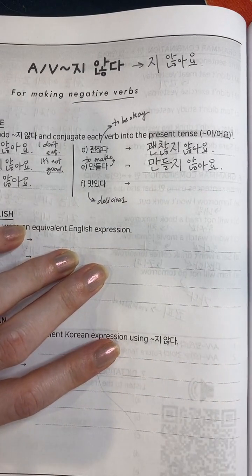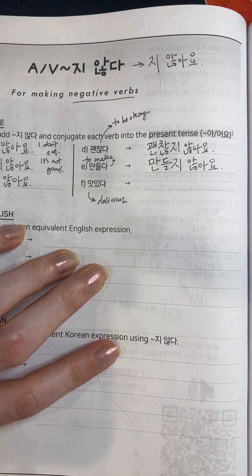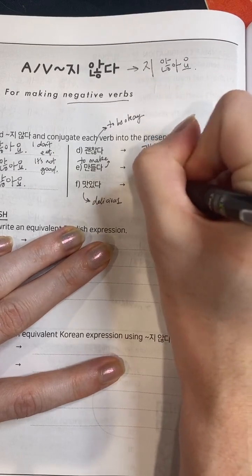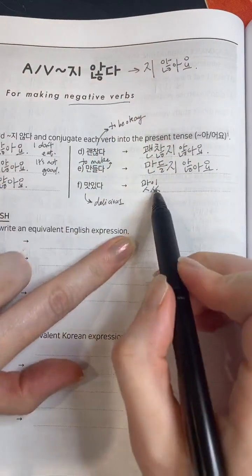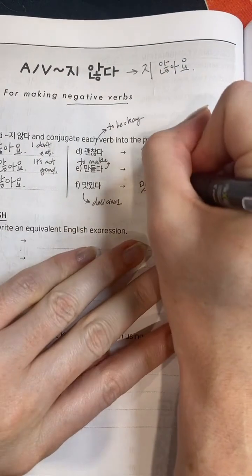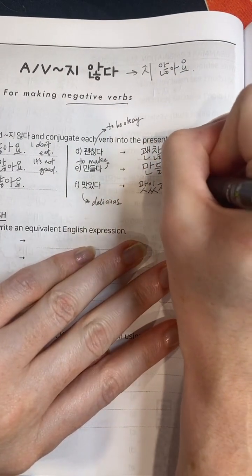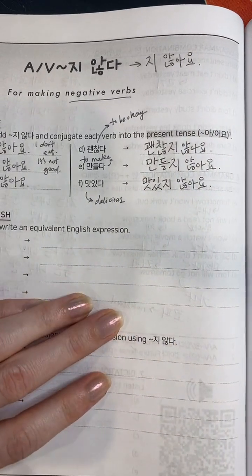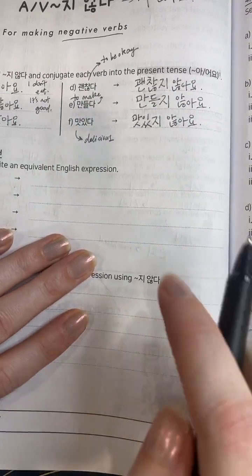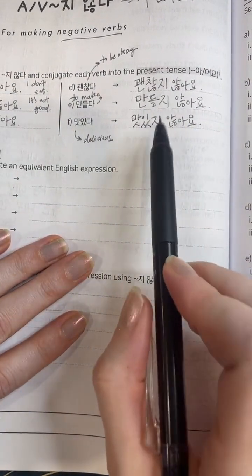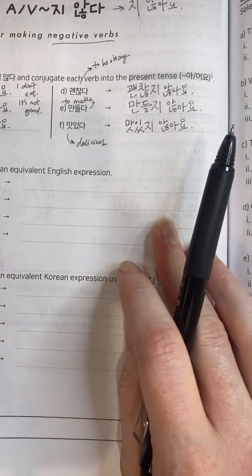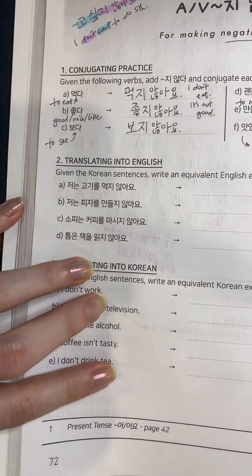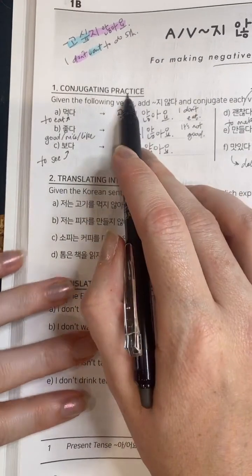So how would you say it doesn't taste good? This does not taste good. How could you say that? You can say 맛있, so that's the first part, just minus 다, and then add your 지 않아요. 맛있지 않아요. That means it doesn't taste good. It tastes bad. It doesn't taste good to me. I don't like it. Don't like the flavor. 맛있지 않아요. It's not good. It's not tasty. Okay, so we've done some conjugating practice.